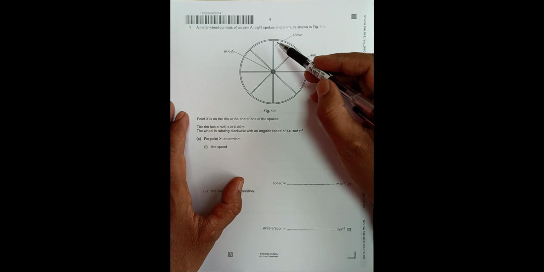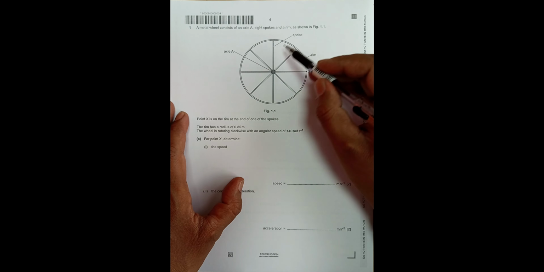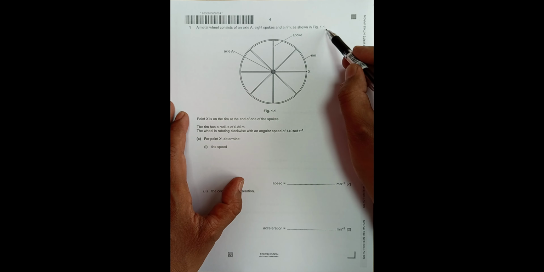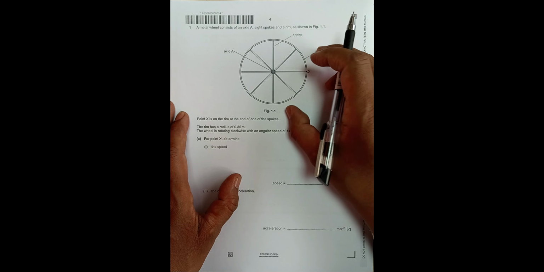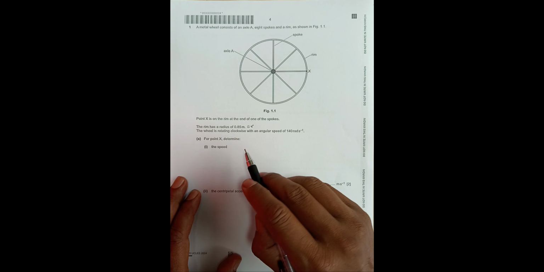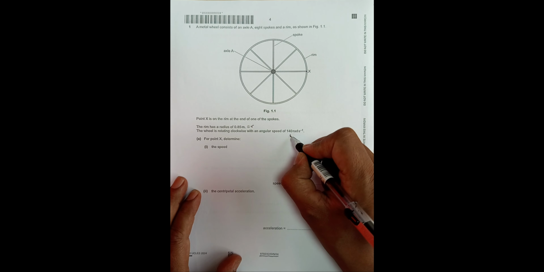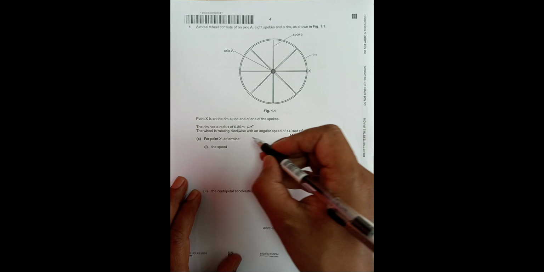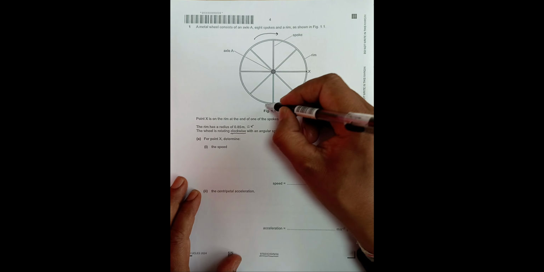It says a metal wheel consists of an axle A with 8 spokes and a rim, as shown in figure 1.1. Point X is on the rim at the end of one of the spokes. The rim has a radius of 0.85 meters, so I name it as a small r. The wheel is rotating clockwise with an angular speed omega equal to 140.